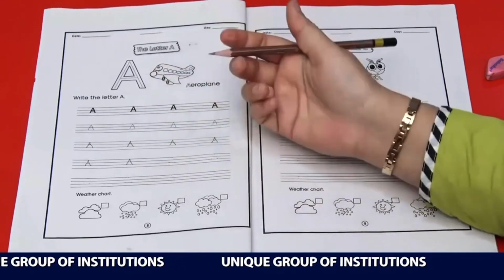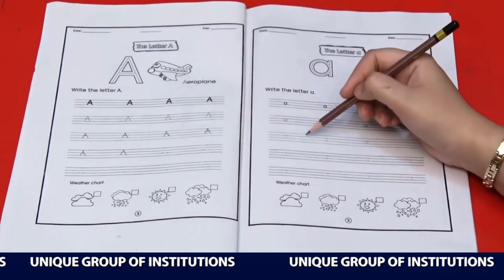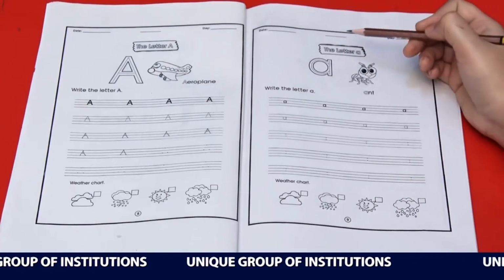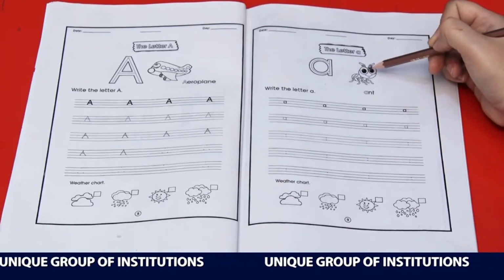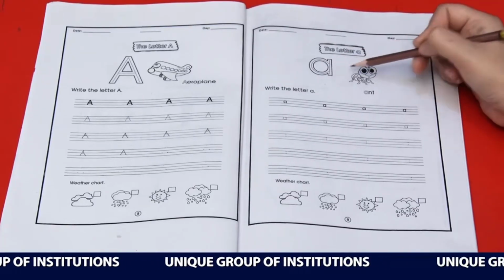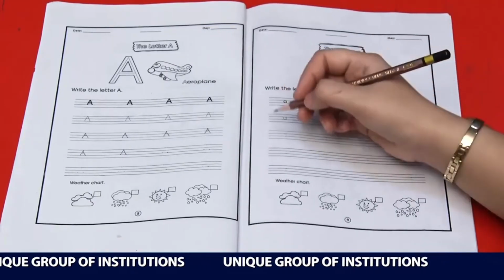This is capital A. After writing the capital A, we are going to write the small a. This is small a, or the lowercase a. You can see here the picture of an ant. This is ant. A, ant. A, ant.